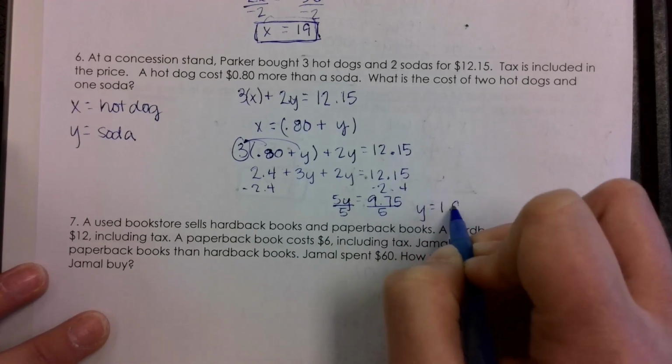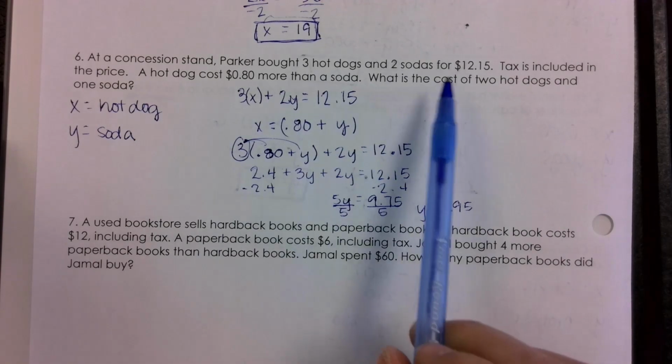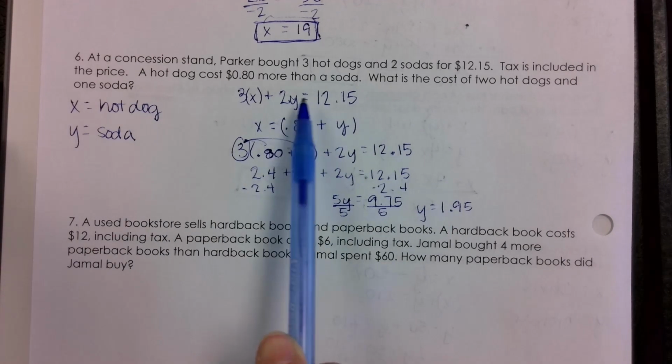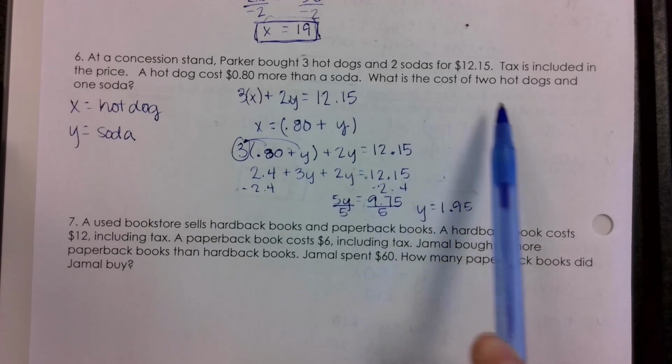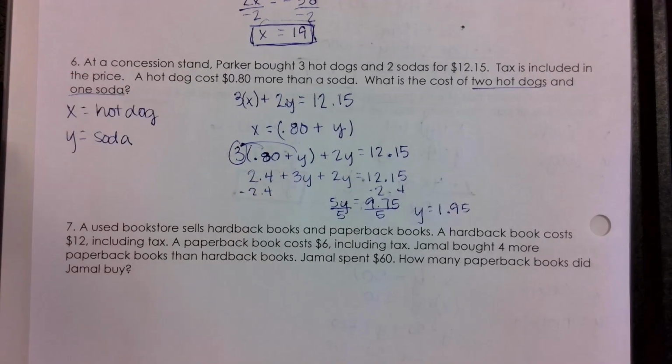So y equals 1.95. Are we done? Let's read the problem again. It says, concession stand, 3 hot dogs, 2 sodas, 12.15, taxes included, hot dog cost, blah, blah, blah. What is the cost of 2 hot dogs and 1 soda? So do we have to know both variables this time? Yeah. So we know what y is. We've got that figured out. We still have to find x. So how might we go about that?